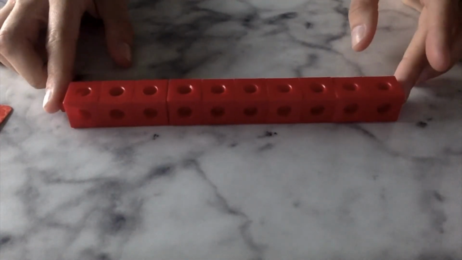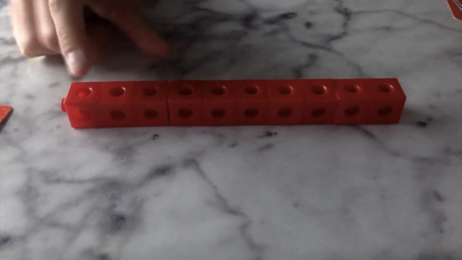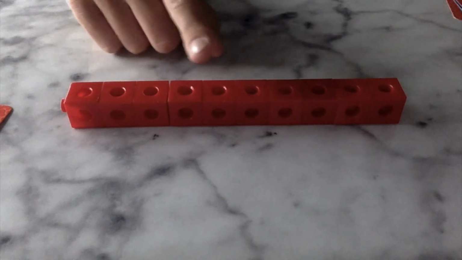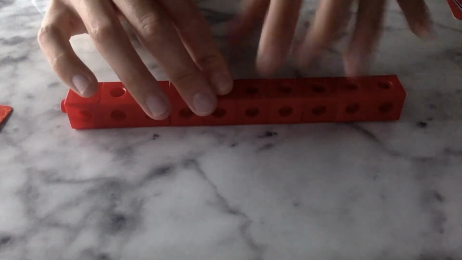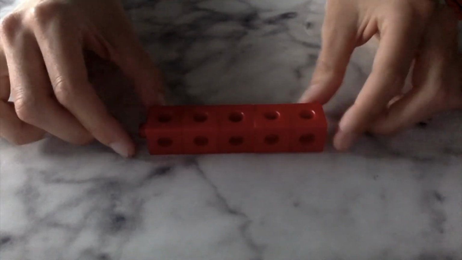Okay, let's see. I want you to try this at home before Miss S does. So take 5 away from 10. I counted 5. I'm going to take those 5 away. I'm subtracting 5 from 10. How many are left?